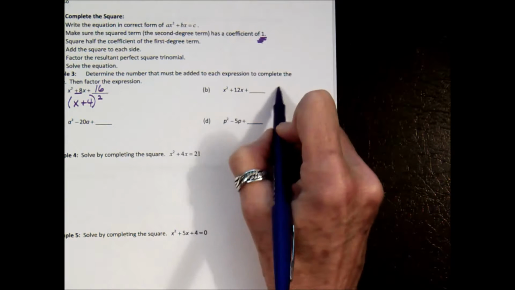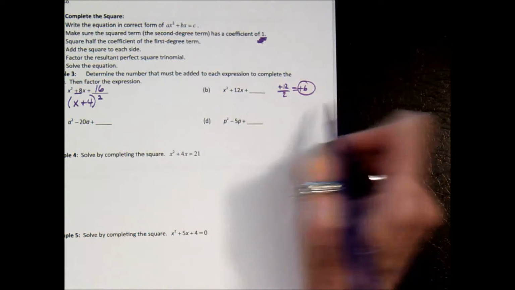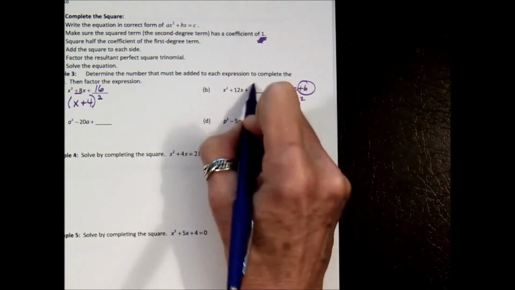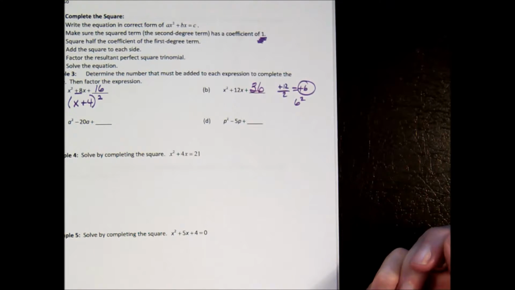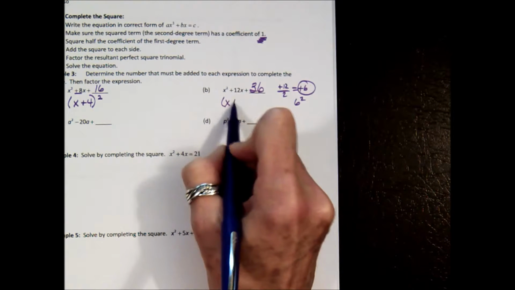Here I'm going to take positive 12, divide it by 2, I get positive 6, circle it. Square that and I get 36. So what is it going to look like factored? Remember the circle, it's going to be x and then what's in the circle squared.